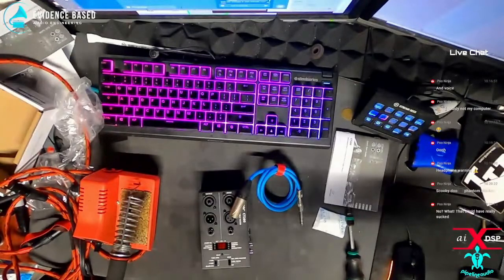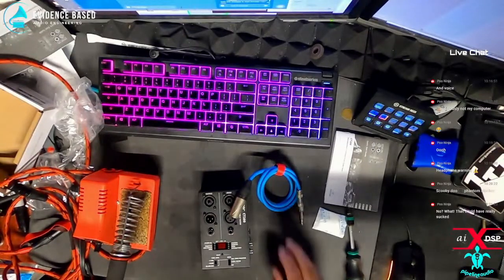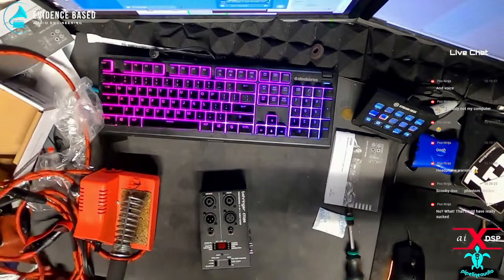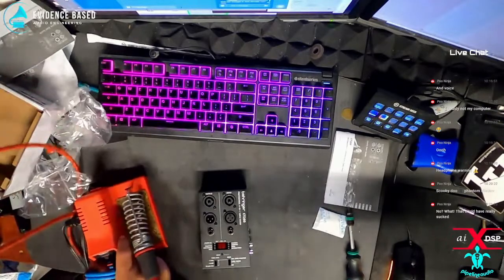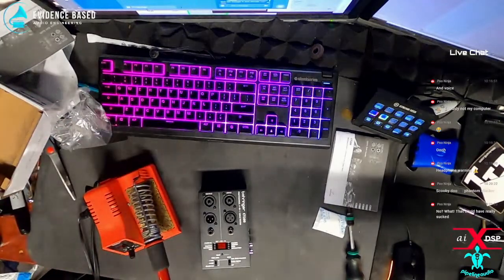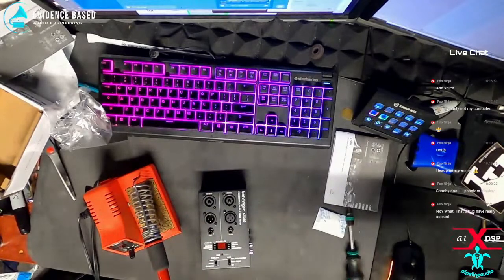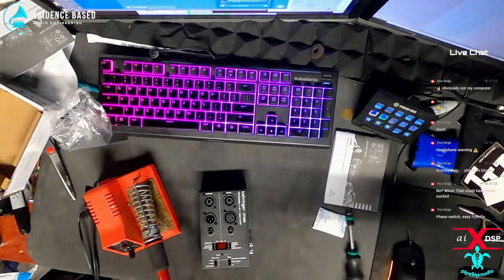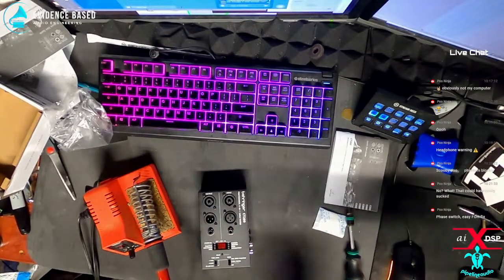And I think I'm pretty happy with the test of this thing. And I'm going to put my soldering iron away. I have a lot of junk to clean up today. And yeah, phase switch. Okay, that is Poo Ninja.